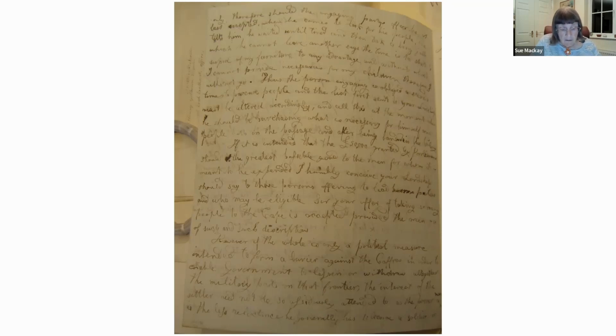If it is intended that the £50,000 granted by Parliament should do the greatest good to the men for whom it is meant to be expended, I humbly conceive your lordship should say to those persons offering to lead parties, and who may be eligible, your offer of taking so many people to the Cape is accepted, provided the men are of such and such descriptions.